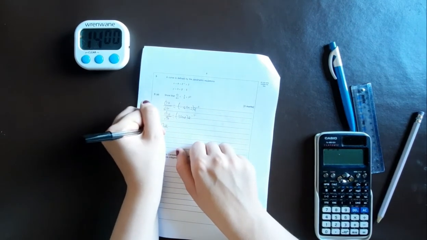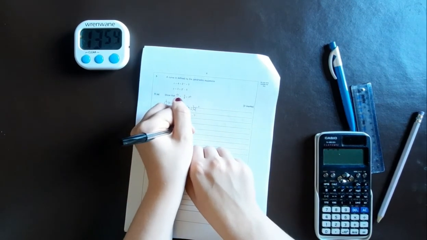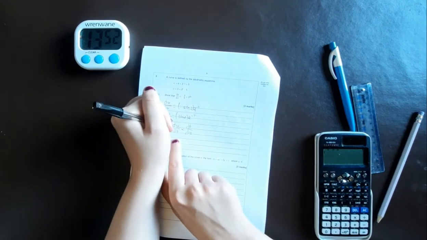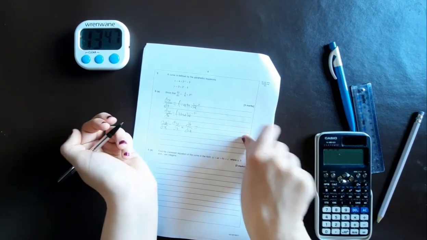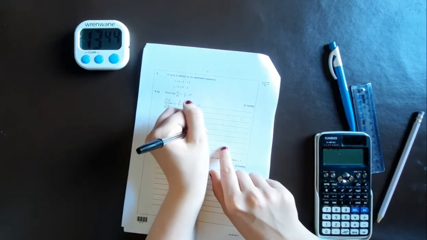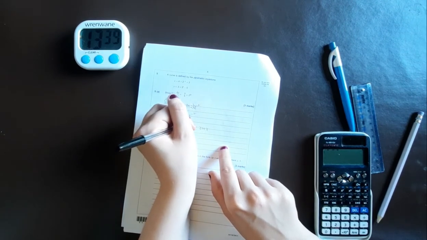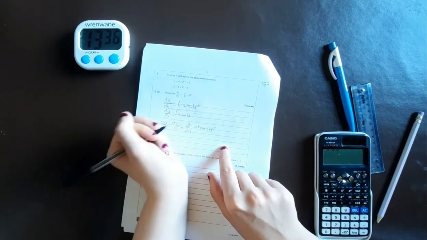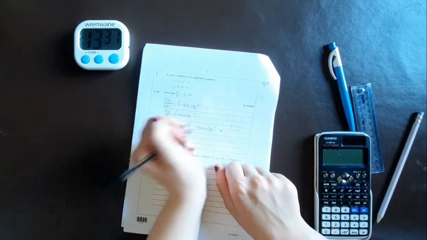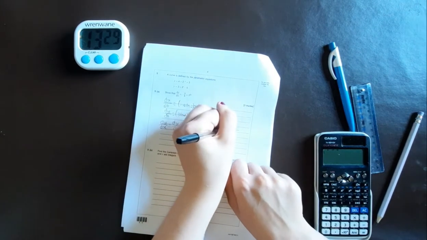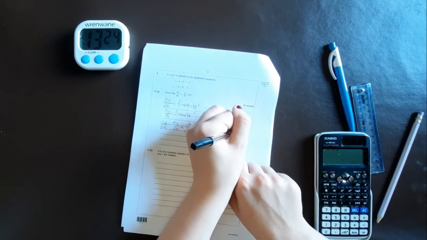Now, dy/dx is equal to dy/dt times dt/dx, because the dt's will cancel out to make dy/dx. And that is equal to 3 ln 2 lots of 2 to the minus t times 1 over minus 4 ln 2 lots of 2 to the minus t.